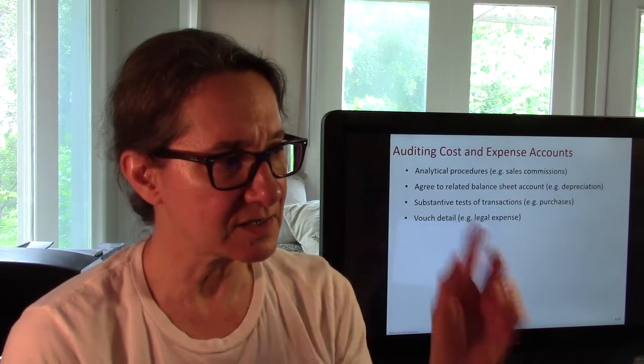A lot of times you can use analytical procedures for these. You can compare last year's to this year's for janitorial expense. You can compare sales to the percent of commission to find out sales commission expense. You can use analytical procedures for a lot of these. It's pretty easy.